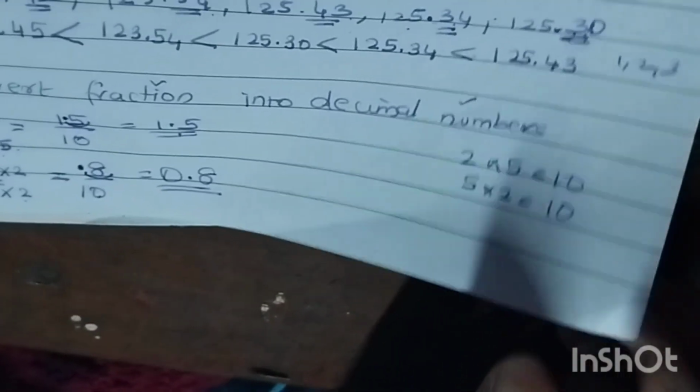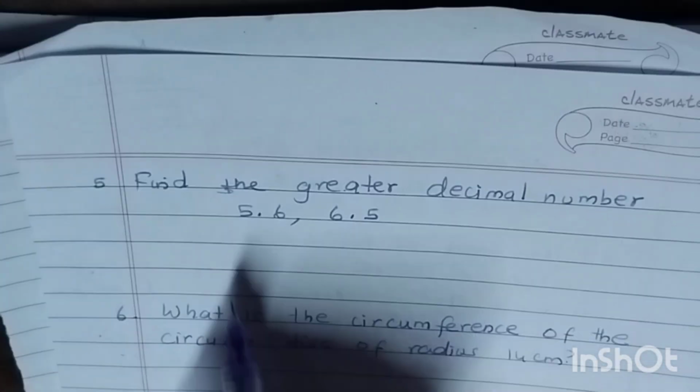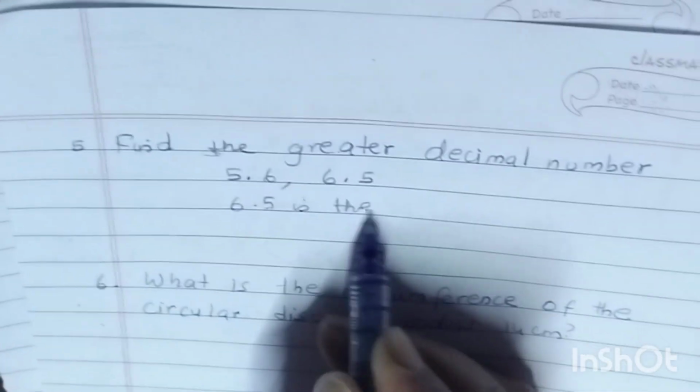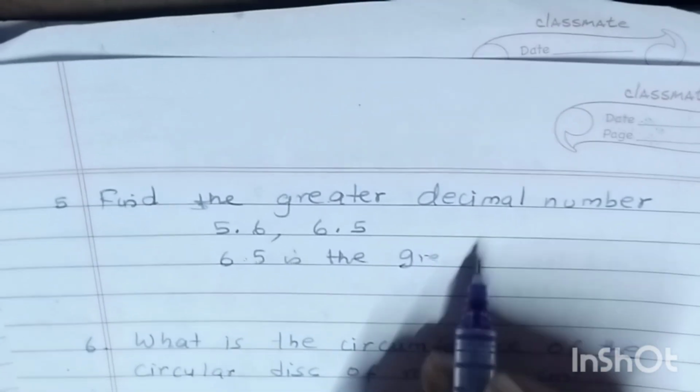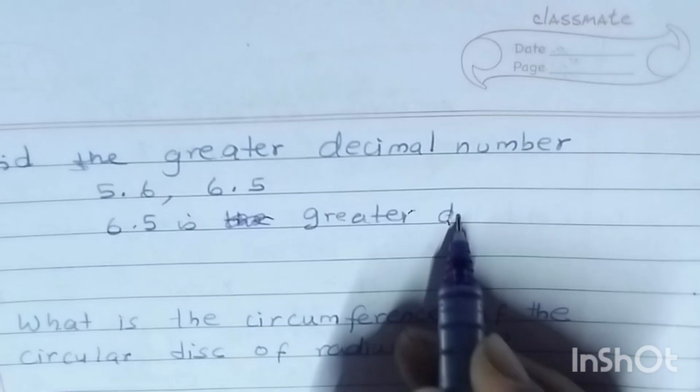Is it clear, children? Now we are going to do two more sums. Here, find the greater decimal number. You can easily find out this is 5.6 and 6.5. So you can easily say 6.5 is the greater decimal.